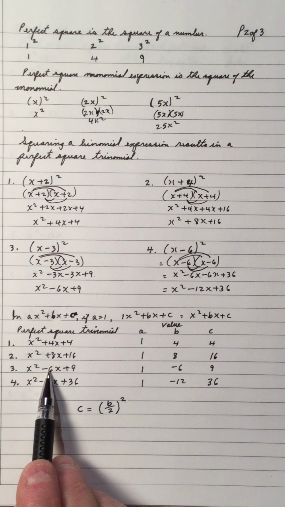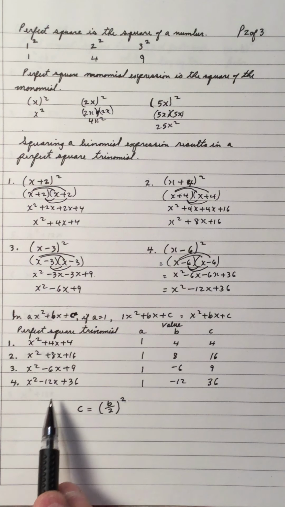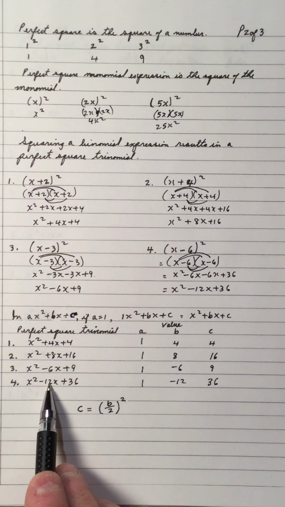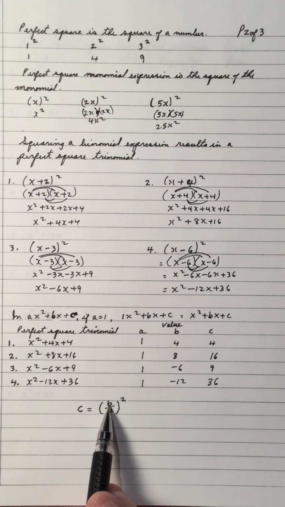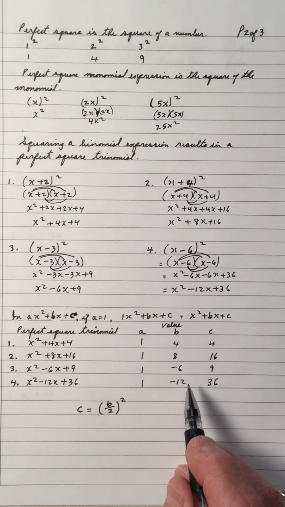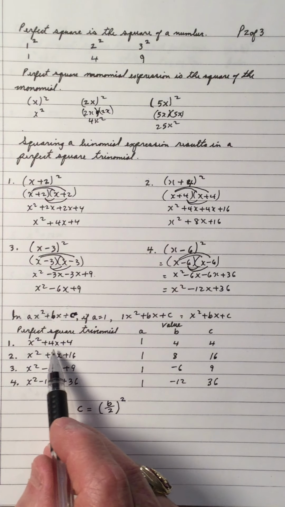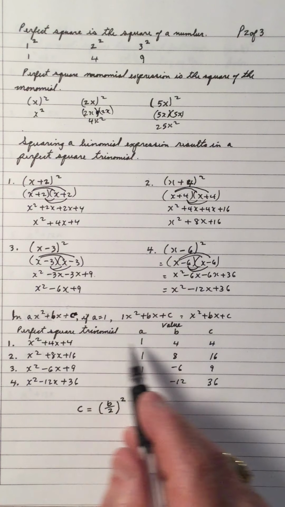Half of negative 6 is negative 3, squared is 9. B is negative 12, half of negative 12 is negative 6, squared is 36. So that's the pattern for working out the end result to make it a perfect square trinomial.